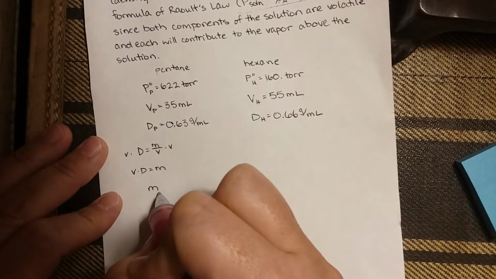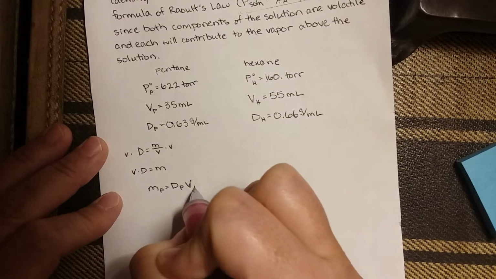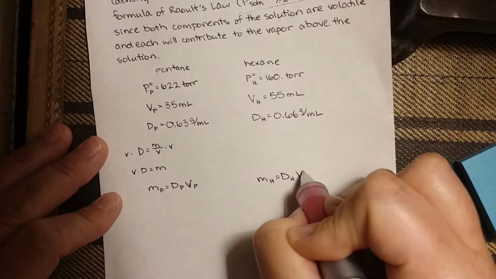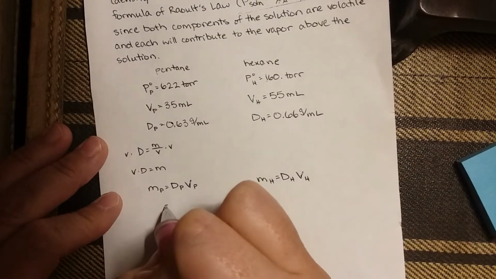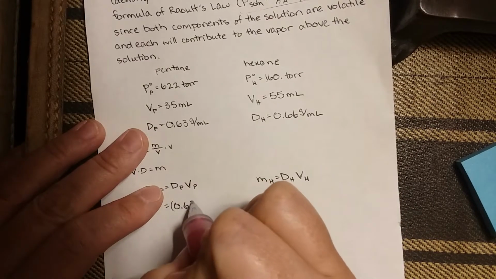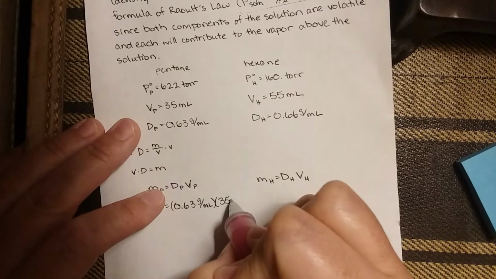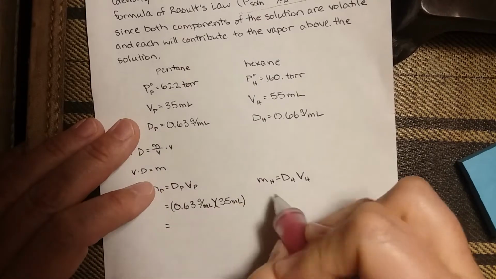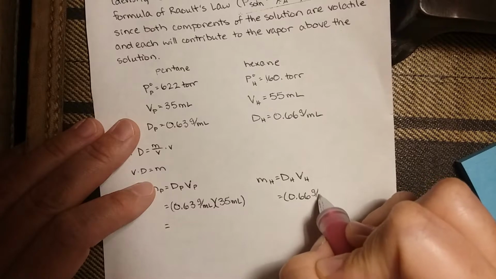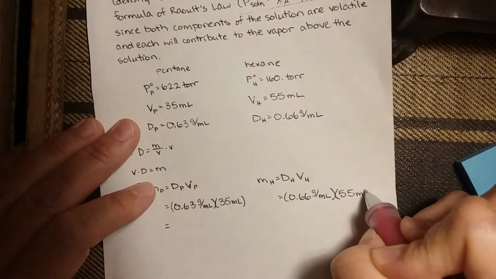So the mass of pentane will equal the density of pentane times the volume of pentane, and the mass of hexane equals the density of hexane times the volume of hexane. So I'm going to put those things here and multiply 0.63 grams per milliliter times 35 milliliters. And then for this one, 0.66 grams per milliliter times 55 milliliters.